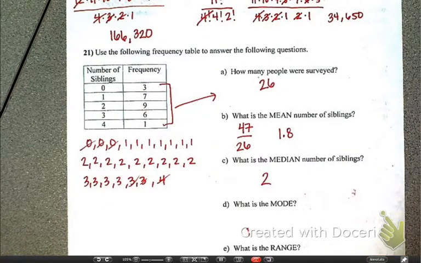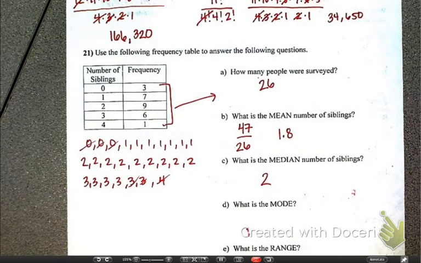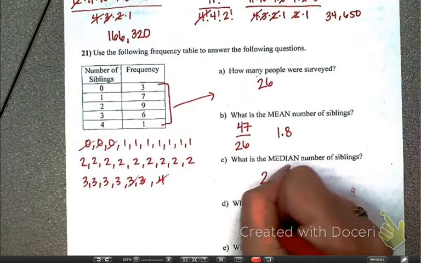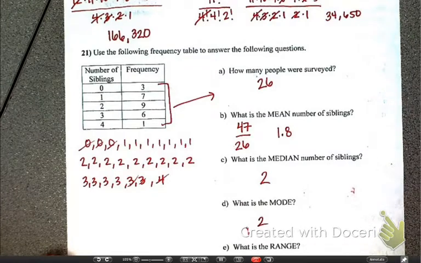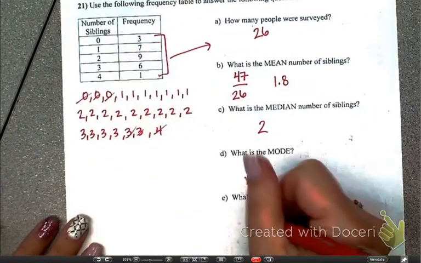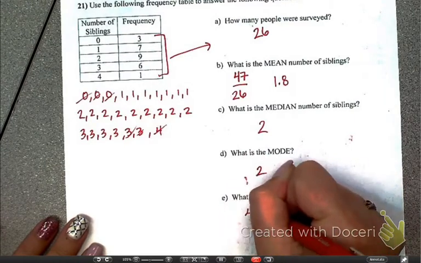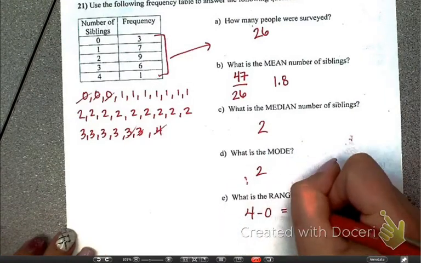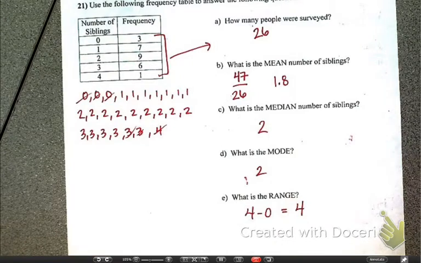Your mean, median, and mode should all be numbers inside your data set. There shouldn't be any crazy number on the outside. The mode is the number that appears the most often, which is 2. And my range deals with my siblings, so there are anywhere from 4 siblings to 0 siblings, which means your range is 4.